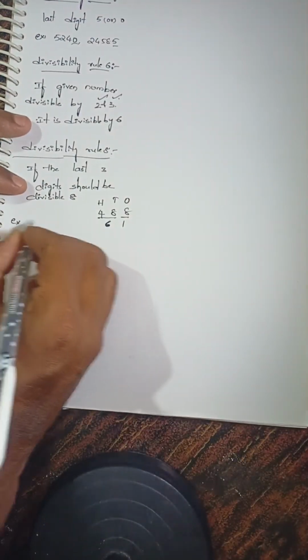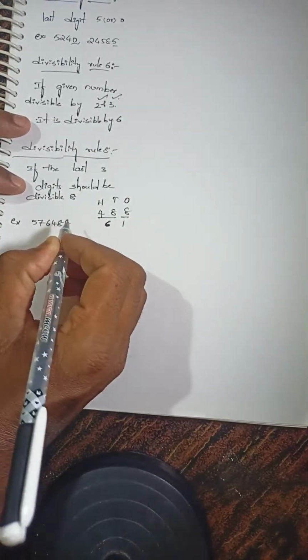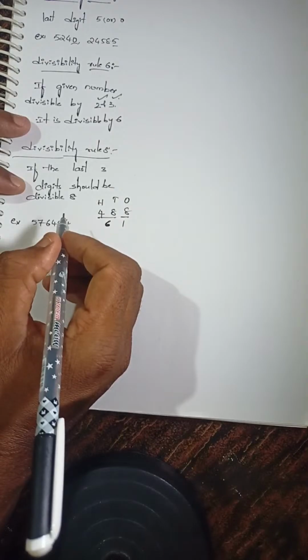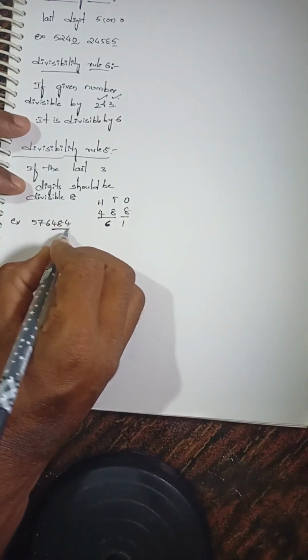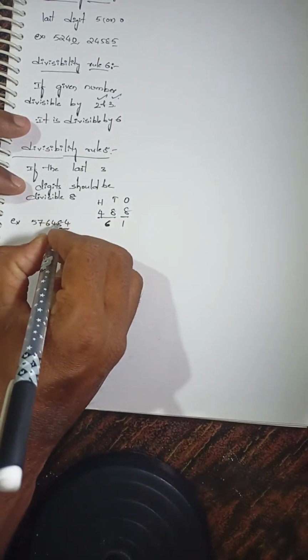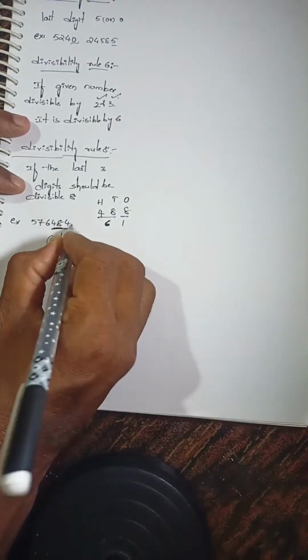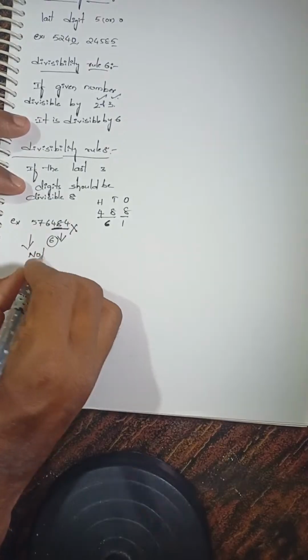If I am taking example 576484, can you see these last three digits? 484. In the 8 table you are going to get 48 for 6 times, but the 4 is not divisible. So it is not divisible.